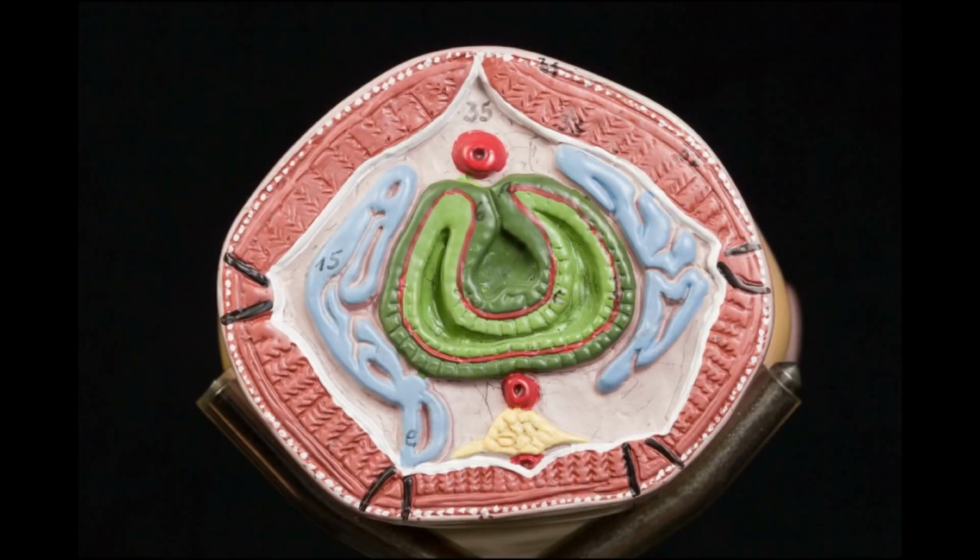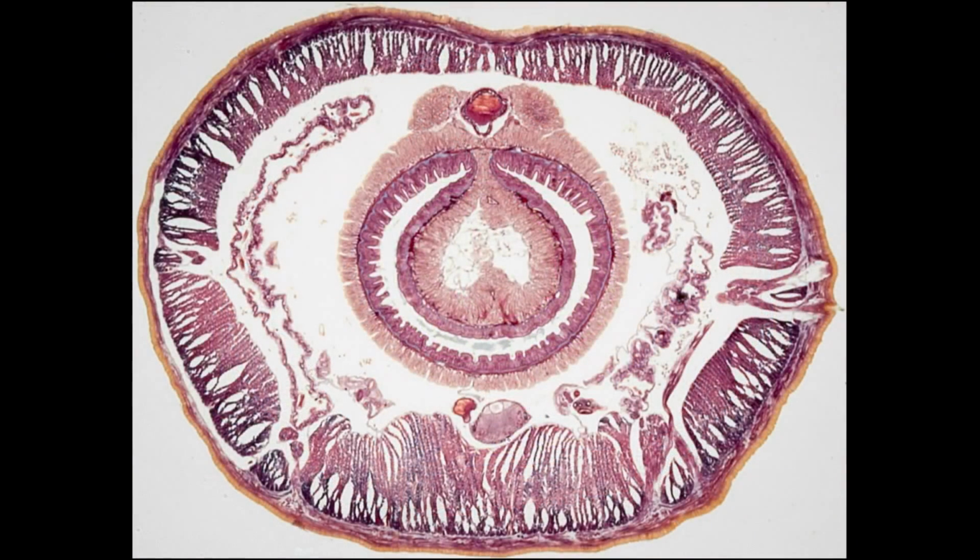Carefully note the location of the structures in this cross-sectional view of the model. Now, compare it to this microscope slide of a cross-section of a real earthworm. This slide is available to you in the laboratory. All the same parts are here, and in the same relative positions. The outer layer consists of the cuticle and epidermis. Just beneath that is the circular muscle layer. Here is the longitudinal muscle layer.